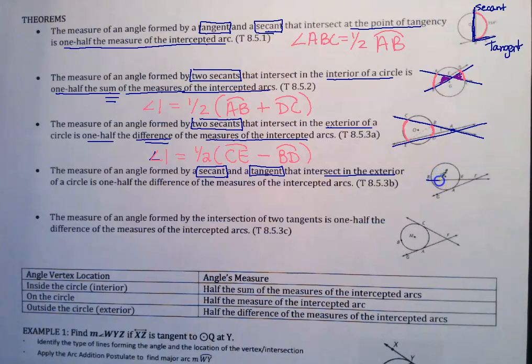So our secant is the one that goes through the circle. The tangent has a point of tangency on the circle, and our point of intersection is exterior. So the angle is 1/2 the difference again of the measures of the intercepted arcs. All right, so the intercepted arcs this time are BA, pardon me, BA, thank you, and AE. So BA minus AE.